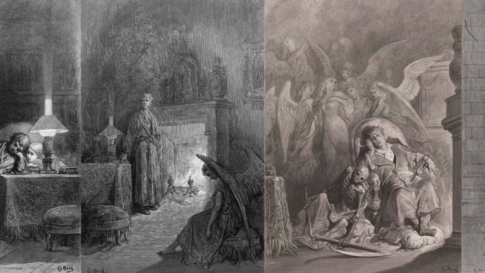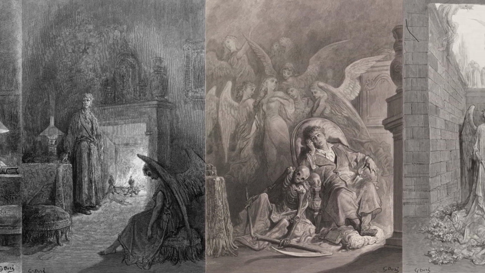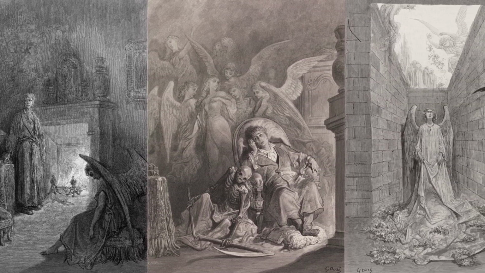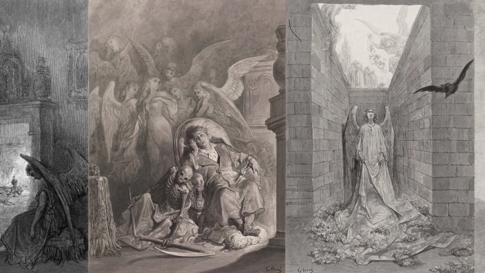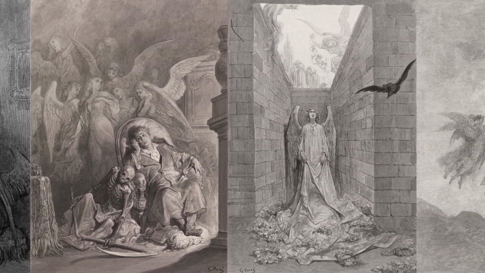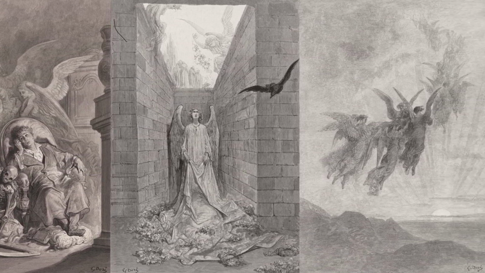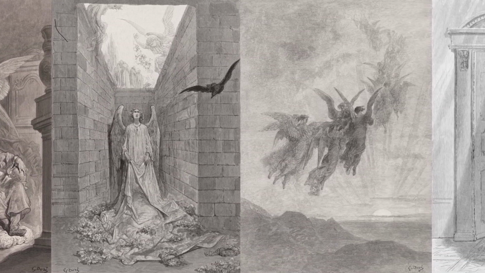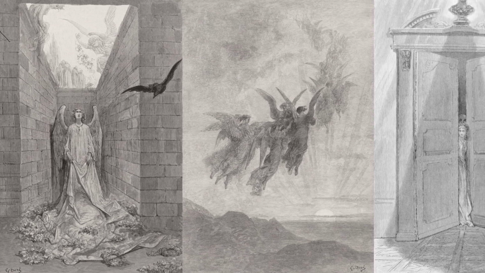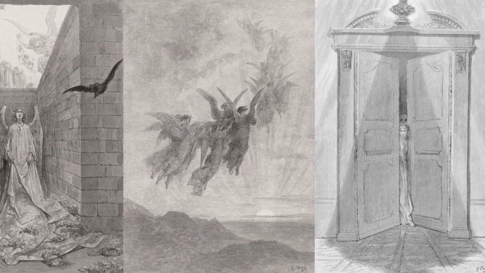Once upon a midnight dreary, while I pondered weak and weary, over many a quaint and curious volume of forgotten lore. You may recognize these sentences from one of the most famous poems in world history, The Raven, written by the American writer Edgar Allen Poe and first published in 1845.